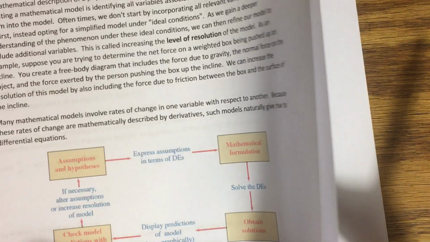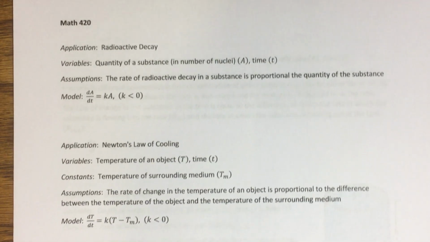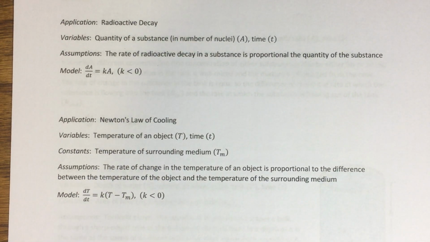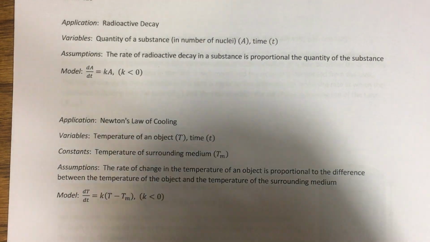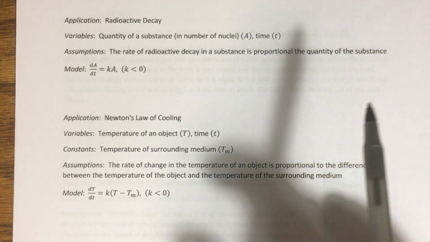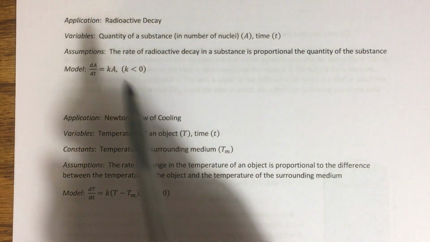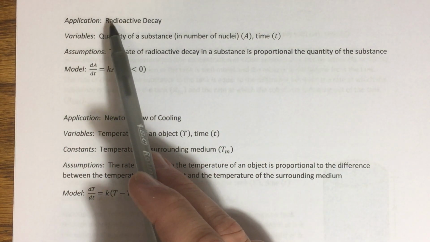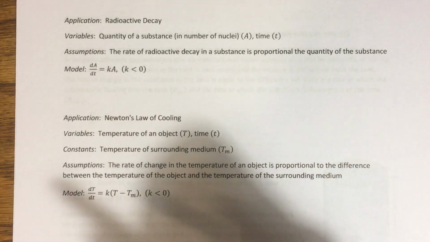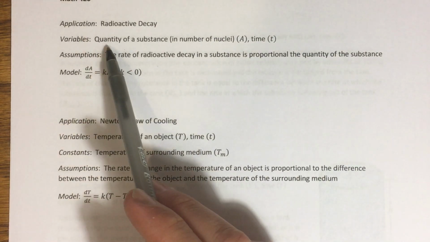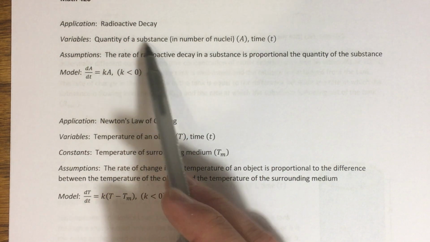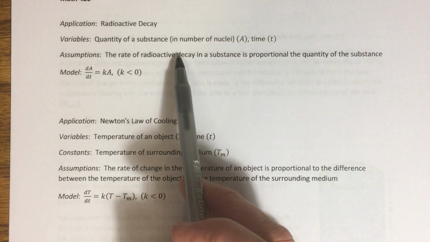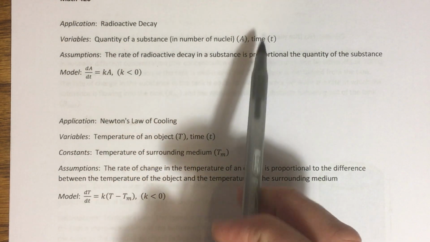All right, let's look at a different example using a very similar differential equation, radioactive decay. What are the variables that we're looking at in this case? What we're looking at is some radioactive substance that will decay over time. And the variables that we're interested in here are the quantity of that substance. Quantity you can measure in different ways, but in this case what we really mean by quantity is the number of nuclei. Okay, remember we're talking about a radioactive substance here.